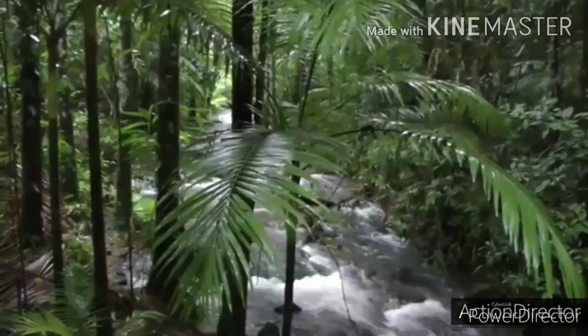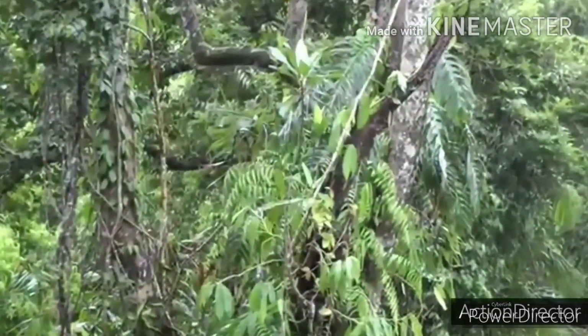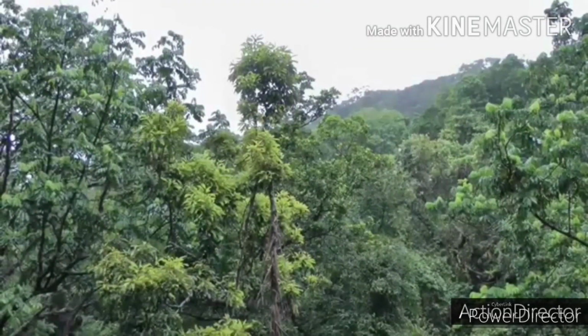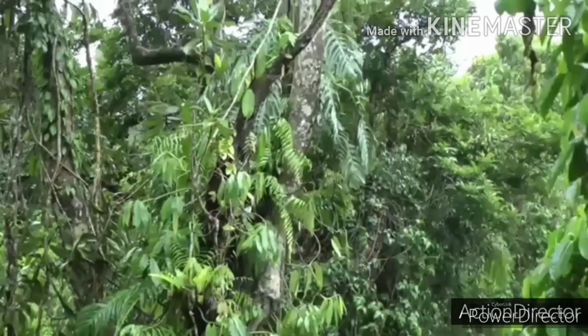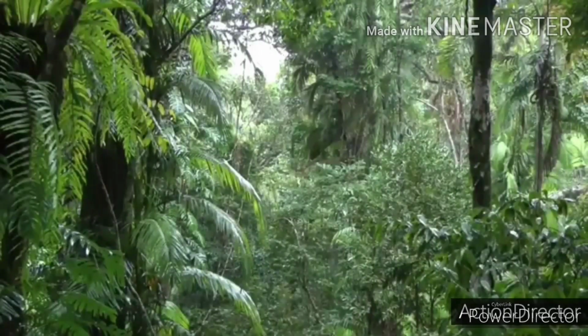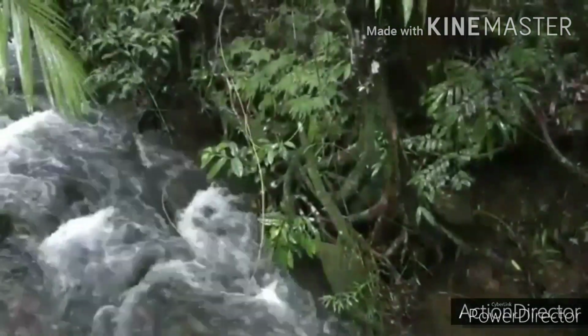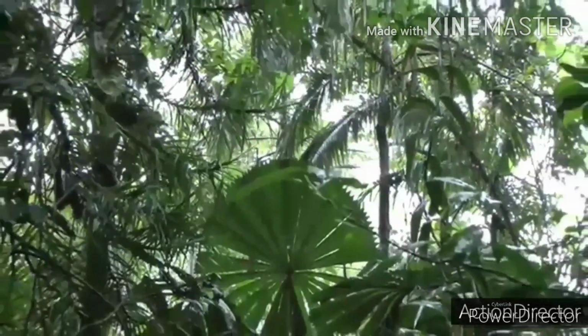The hot and humid climate with high rainfall helps the plants grow faster in this area. The land is covered with thick forests. The trees grow densely and compete with each other for sunlight.